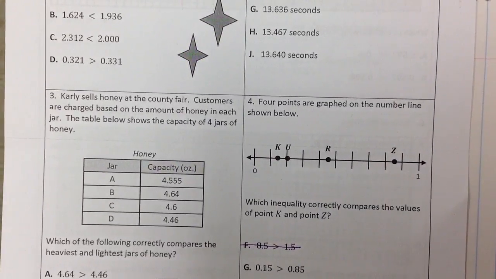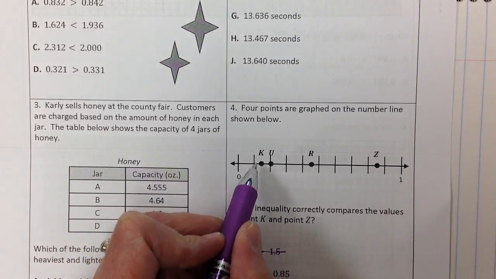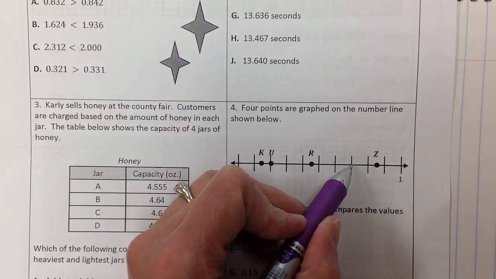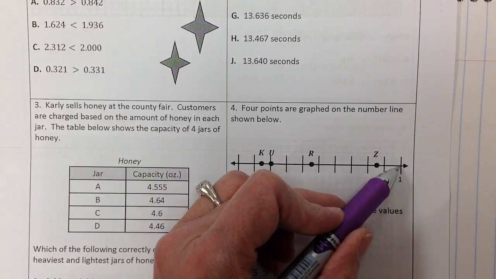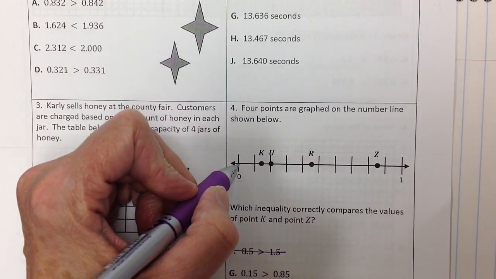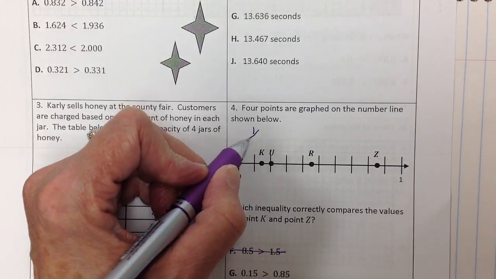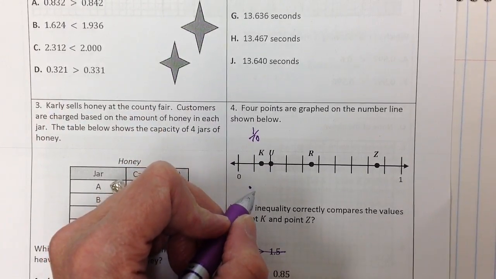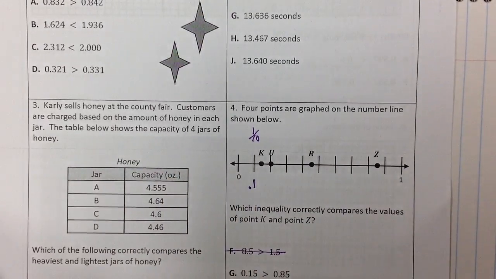The next thing I'm going to do is count my number of spaces. 1, 2, 3, 4, 5, 6, 7, 8, 9, 10 spaces. So I'm now going to start marking off my marks here. This is 1 out of 10 spaces, and that's written 1/10. And of course 1/10 is also written 0.1. Remember, decimals and fractions are the same thing. They're just different ways of writing it.